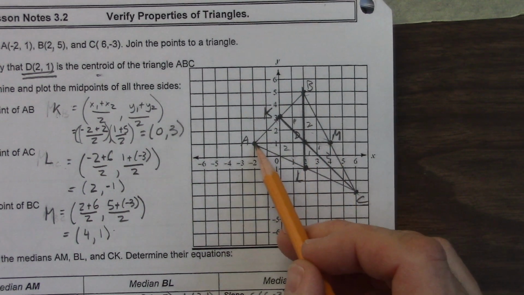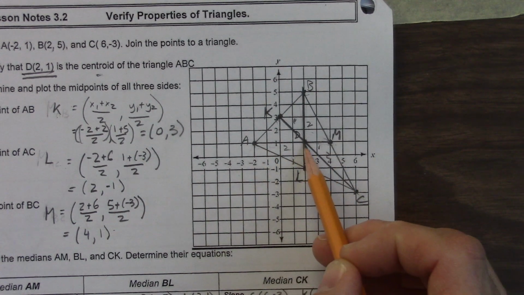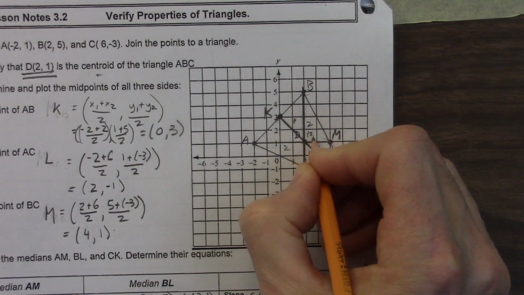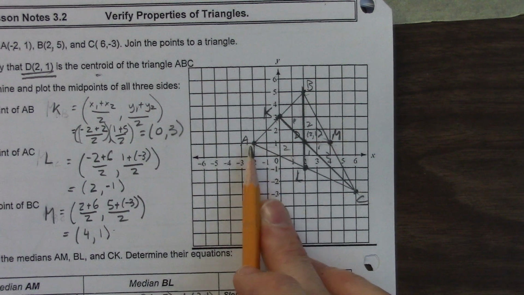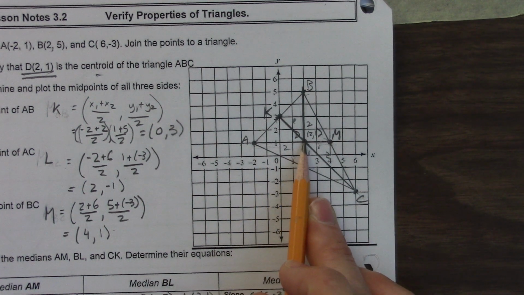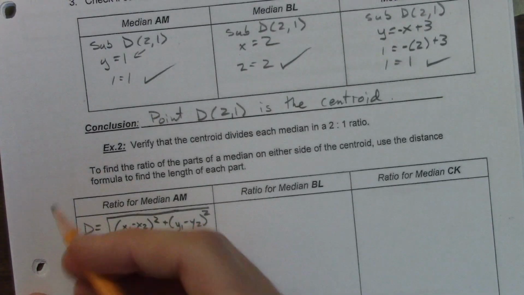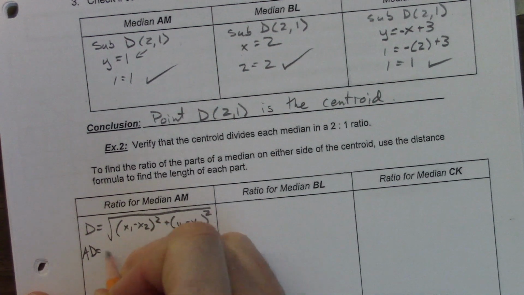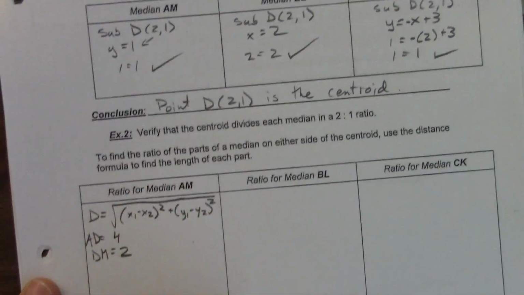Now actually, because this is a slope of 0, and this lies right on the point 2, 1, I don't actually need the distance formula here. I can see that this is 1, 2, 3, 4, and DM is 1, 2. So AD is equal to 4, and DM is equal to 2.